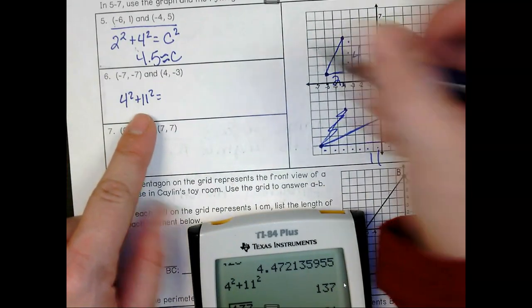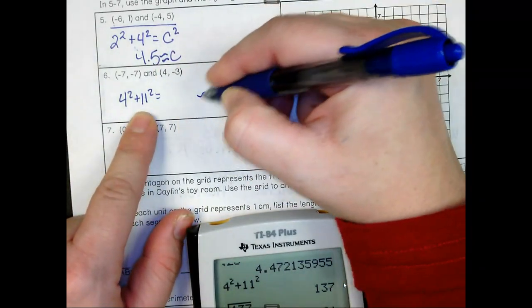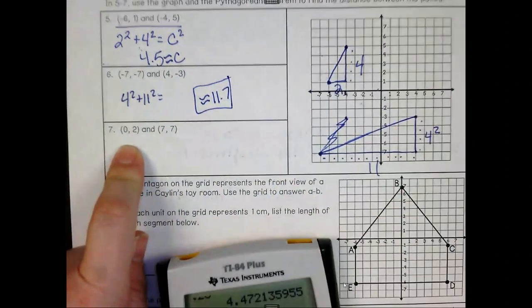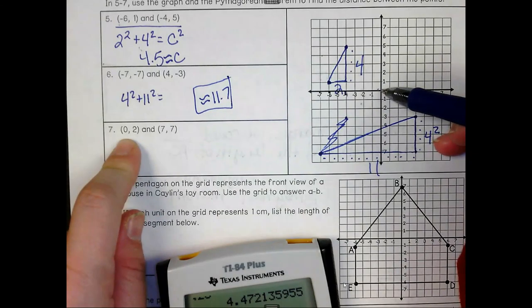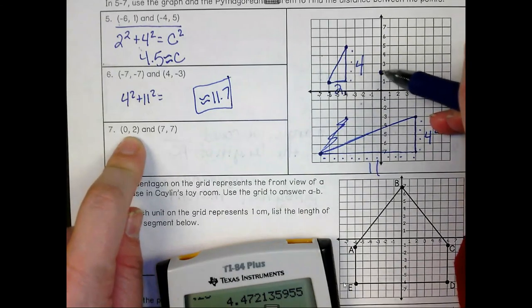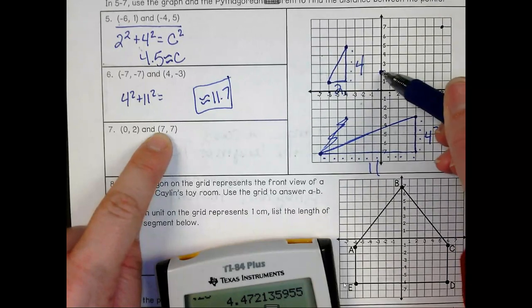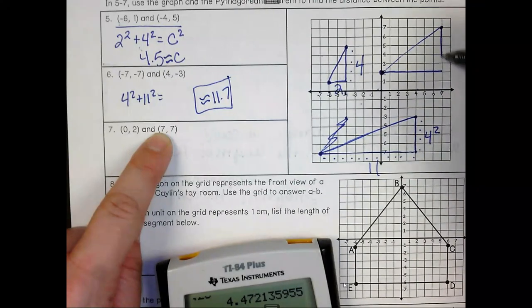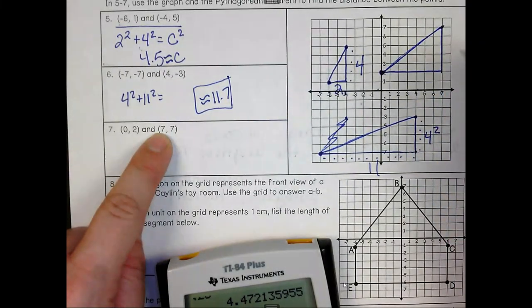Okay, so my C is what? 11.7. Okay, so I have 0, 2. So if I have 0, I have nowhere to go for X, and then I just go up 2, and then 7, 7. Okay.